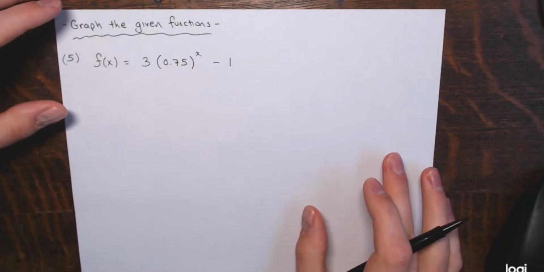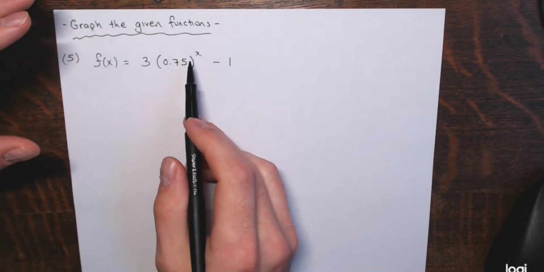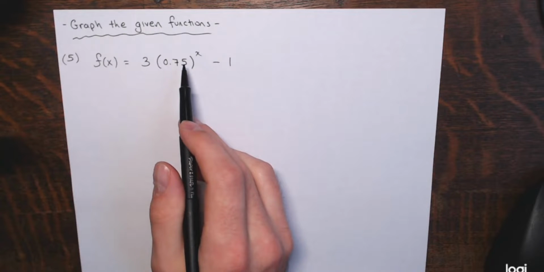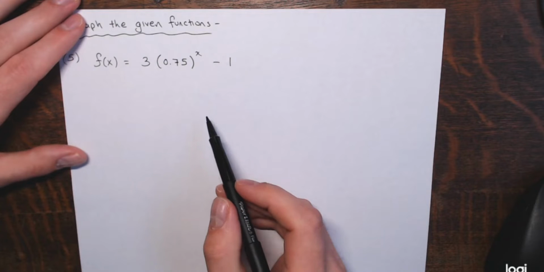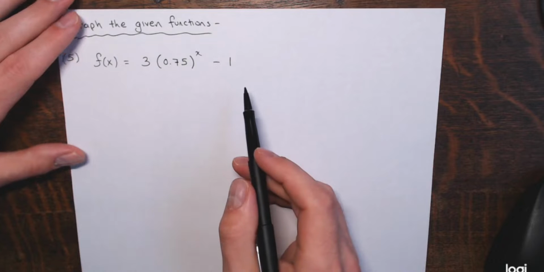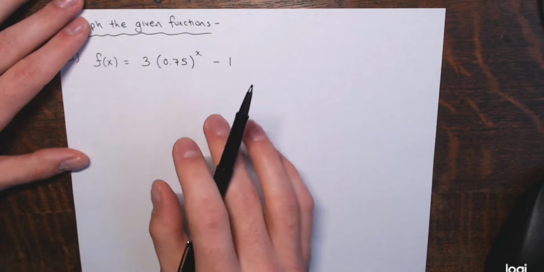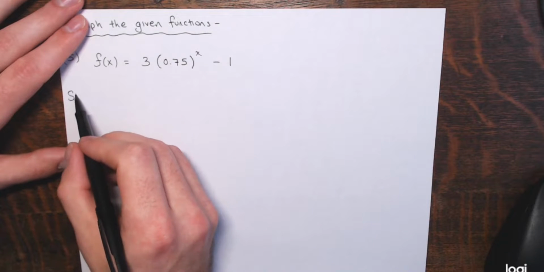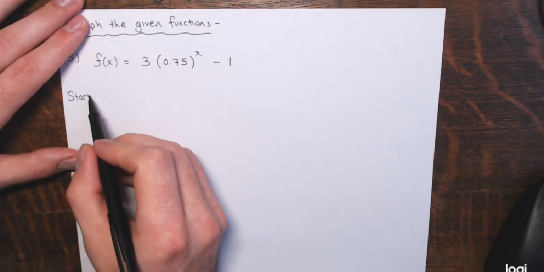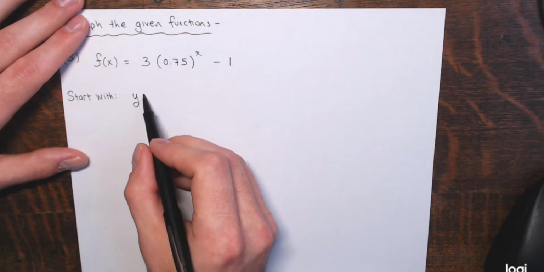Now I know it's easy to just plug in values, and after you plug in enough, hopefully you'll see a pattern and you can draw the rest of the pattern. But what I'm going to do, just for at least this first one, I'm going to start with one of those parent functions, one of those basic exponential functions.